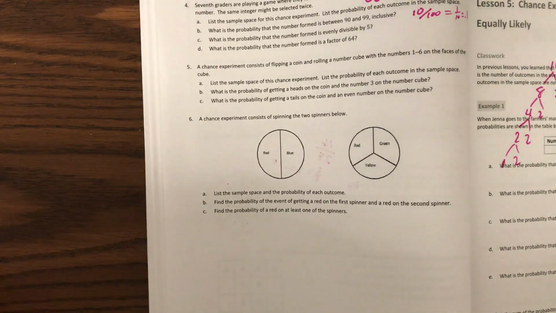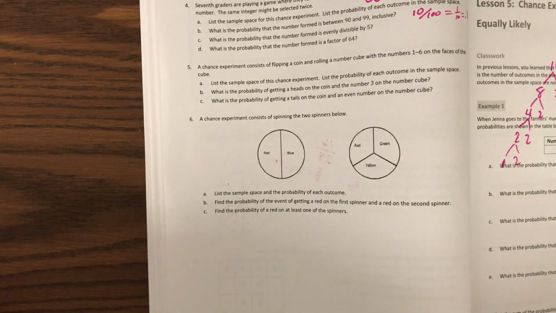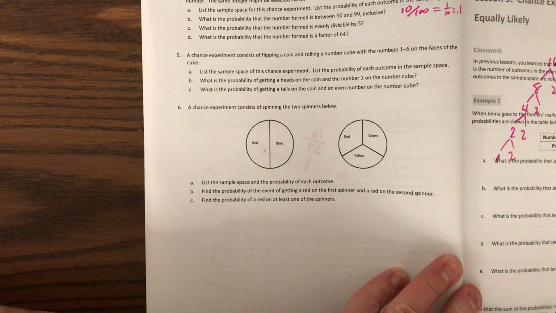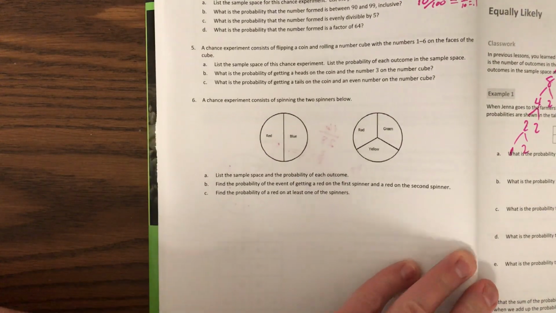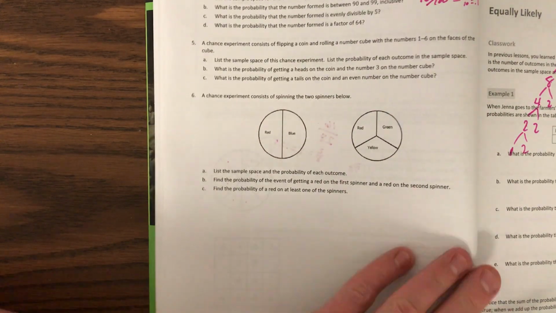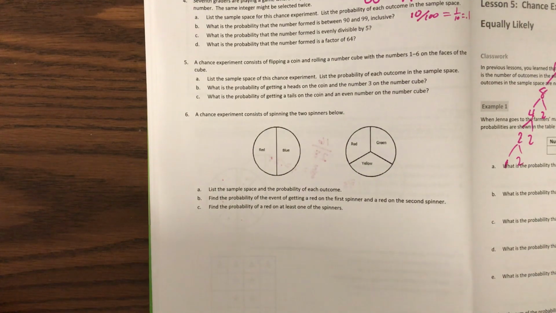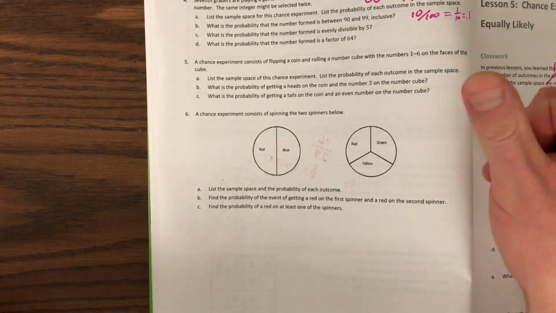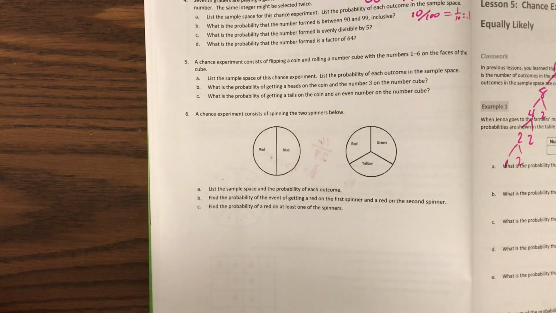Maybe I'll talk about one more before I cut this off. Okay, so yeah, let's talk about number 5. It says a chance experiment consists of flipping a coin and rolling a number cube with the numbers 1 through 6 on the faces. That's just a fancy way of saying a die. So for the experiment, each observation or each trial is 2 things. They flip the coin, then they roll the die. That's one trial or one observation.